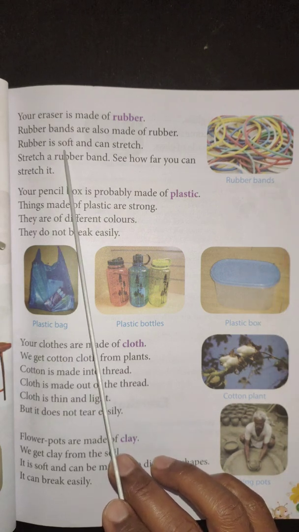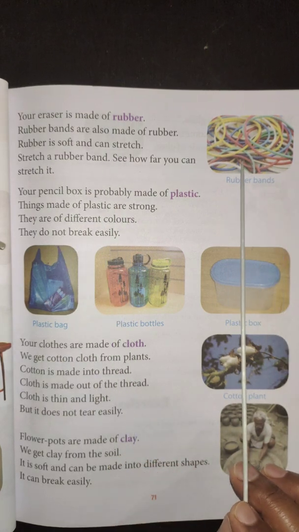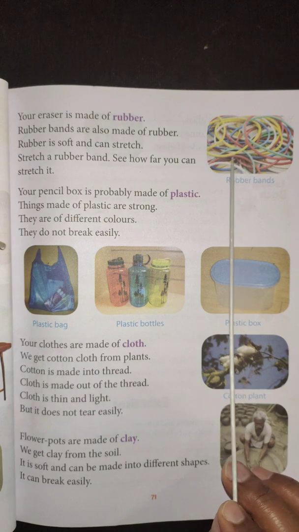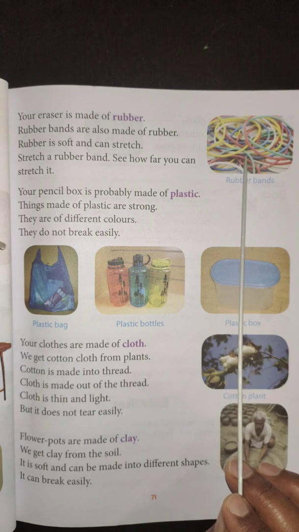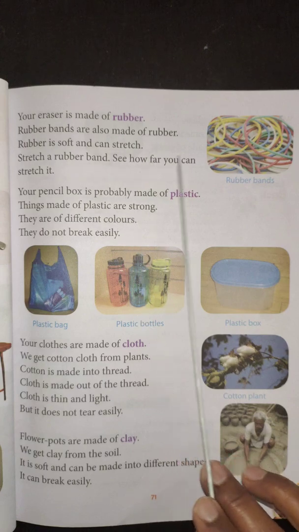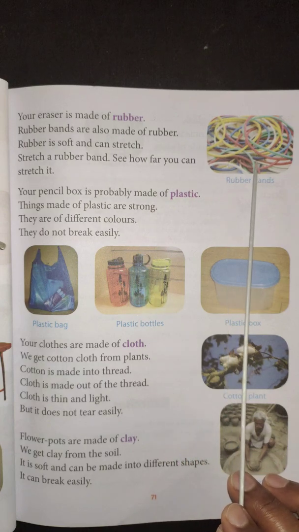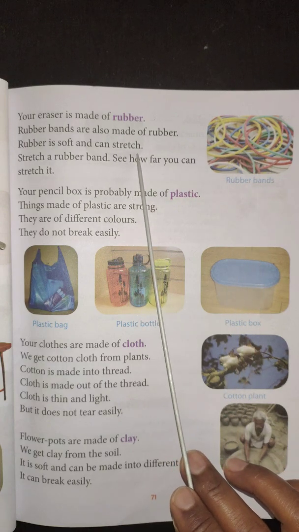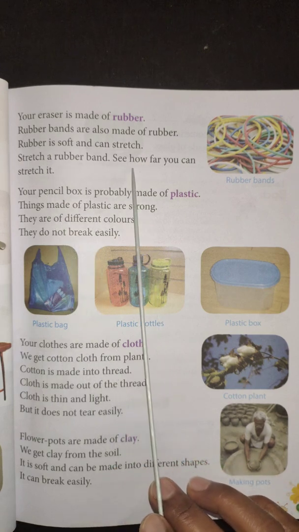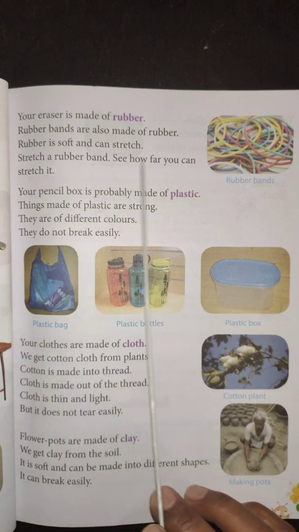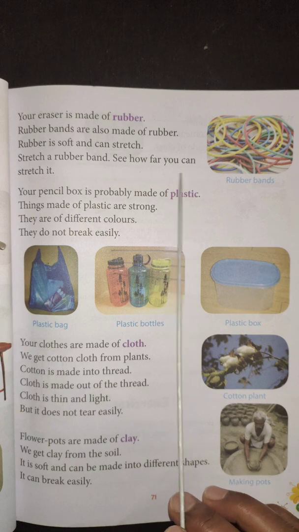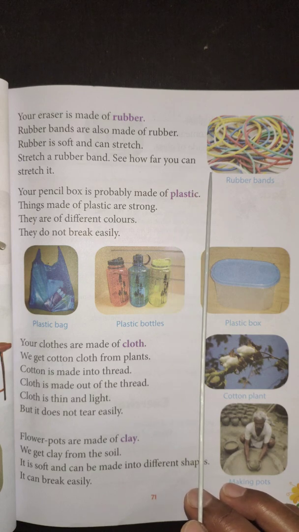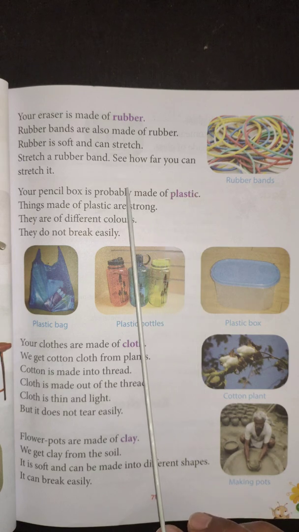Rubber is soft and can stretch. Usually rubber is soft when we touch it. An eraser, even a rubber band, is soft when we touch it. And it can stretch. When we pull it, it expands. So that is why it is called stretch. Stretch a rubber band. See how far you can stretch it. But be cautious, sometimes it may hurt your fingers.